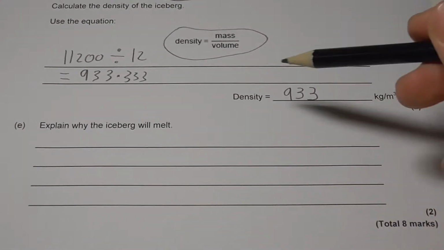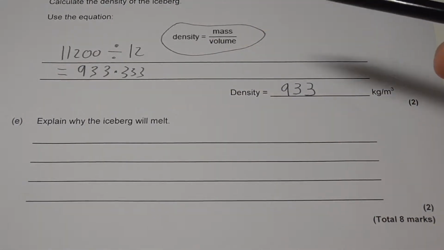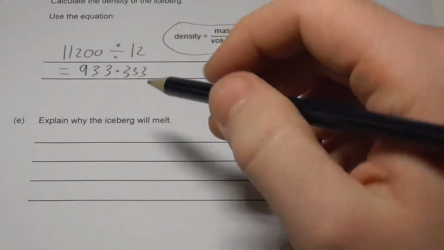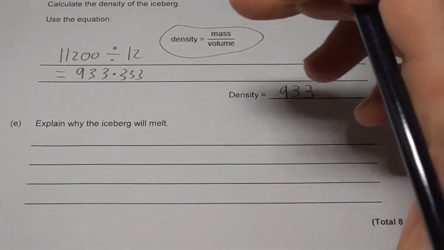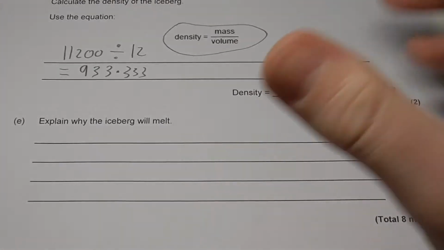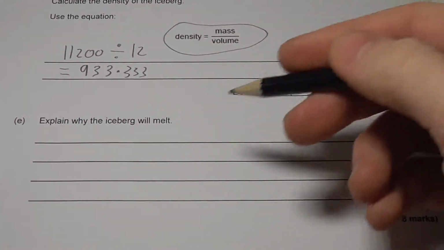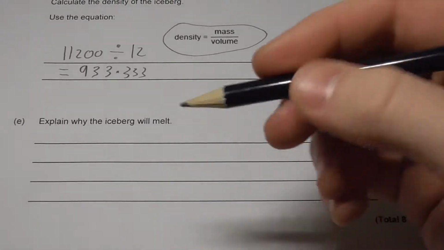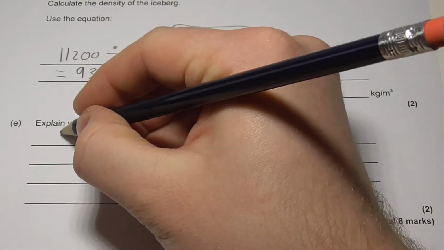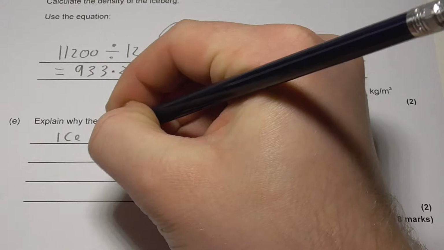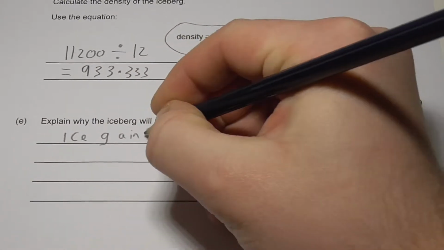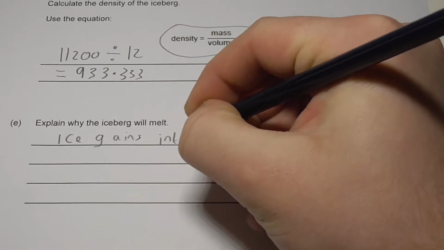And the last part of this question, explain why the iceberg will melt. So if we have a solid object and it's going to melt, it needs to gain that energy to weaken the bonds. If it's gaining that energy, that potential energy, it's also gaining internal energy. So ice gains internal energy.